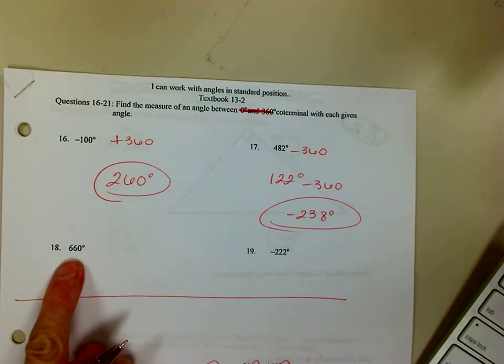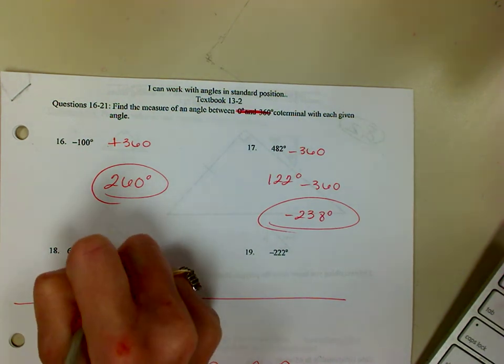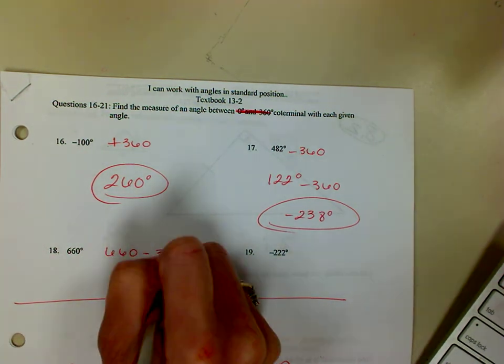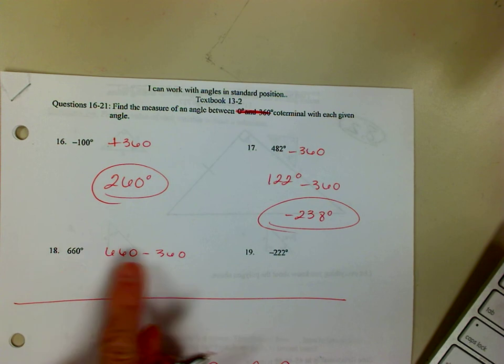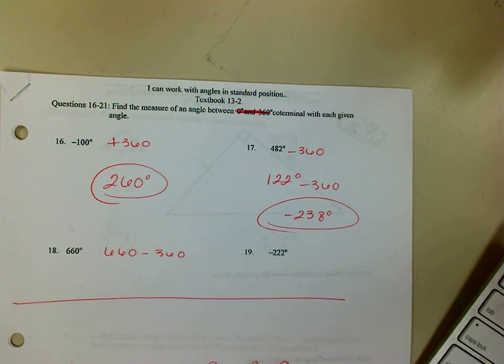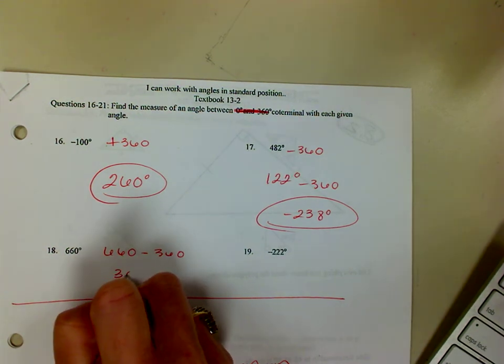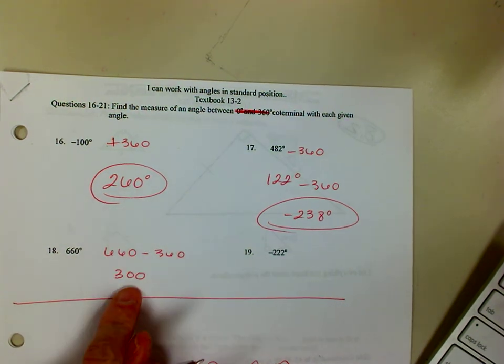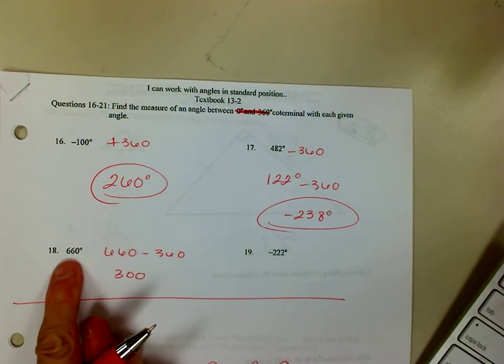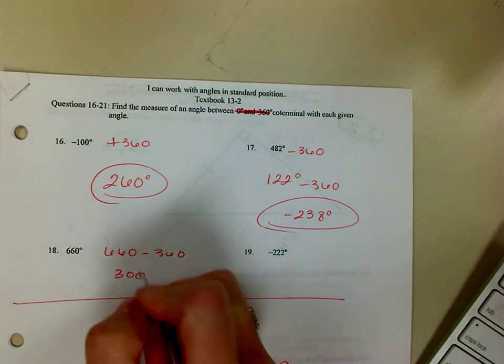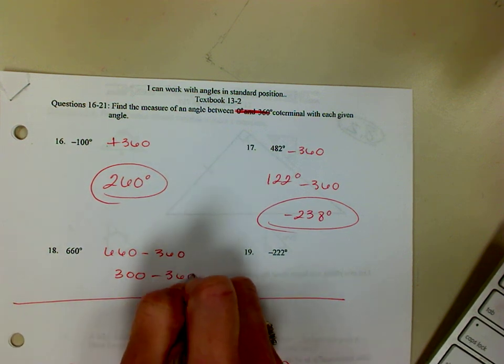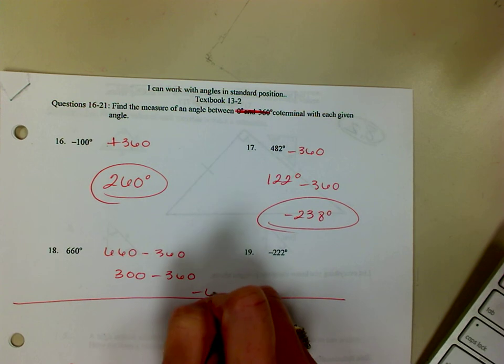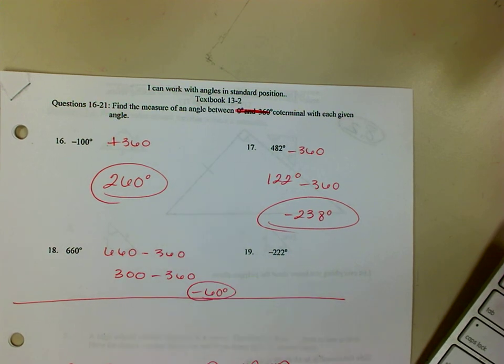Okay, now I have 660. Since it's positive, I'm going to subtract 360. If it's positive, you subtract. That's going to give us 300. Well, that's still positive. I want a negative, because if I give you a positive, your answer should be negative. So if it's not, you're going to subtract 360 again. And now we get a negative answer. So there's my answer to that one.